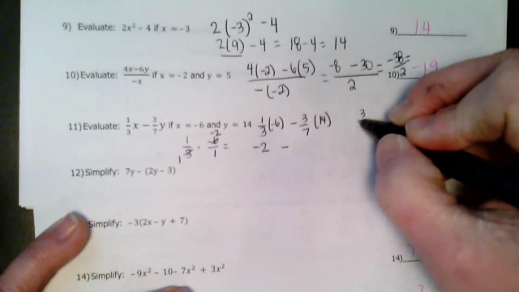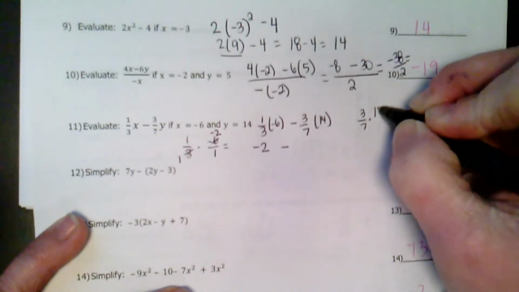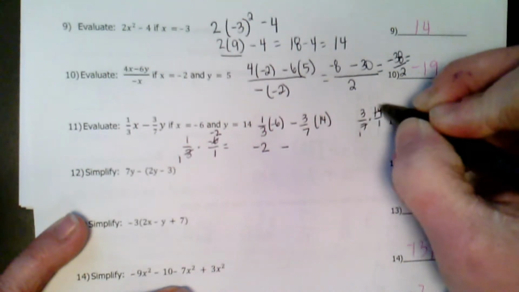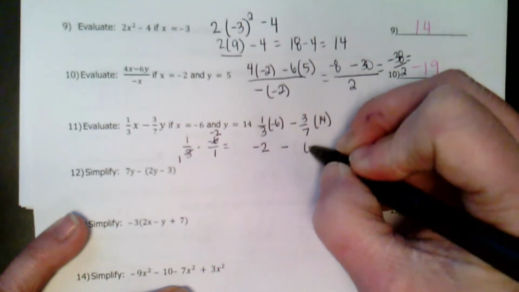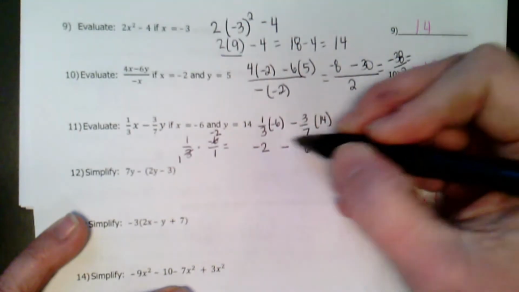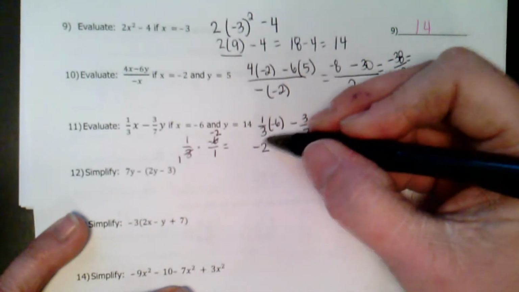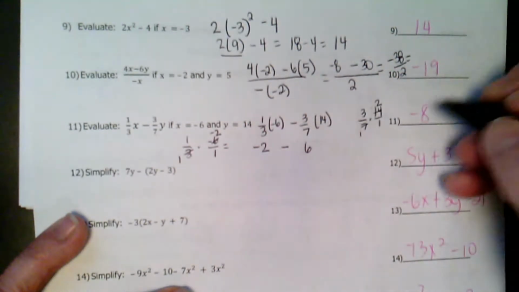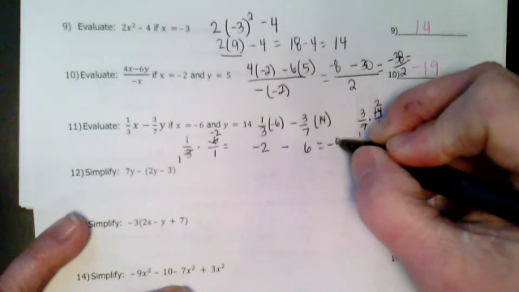If we do 3/7 times 14 over 1, cross cancel, I get 6. Negative 2 minus 6, I'm in the hole $2. Going to take 6 more out, so now I am in the hole $8.